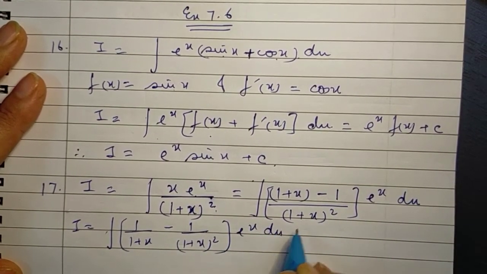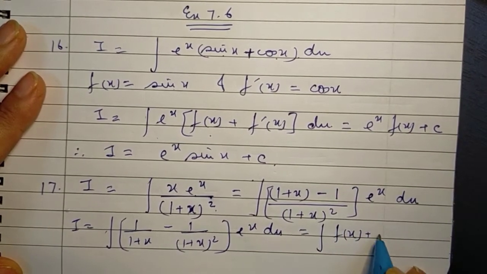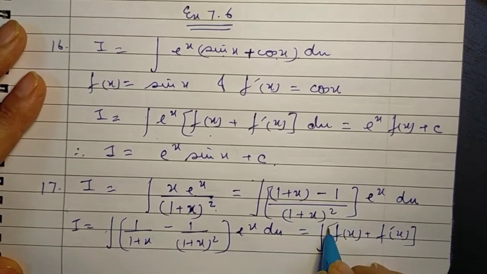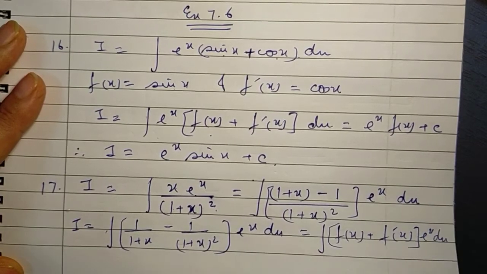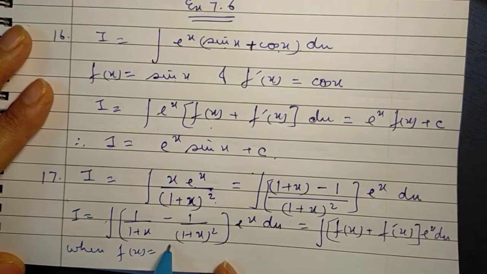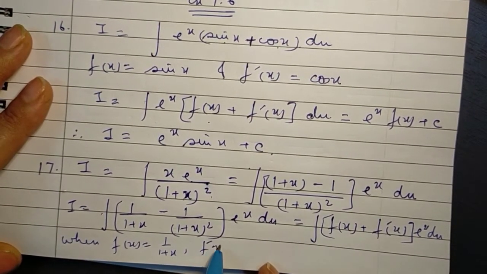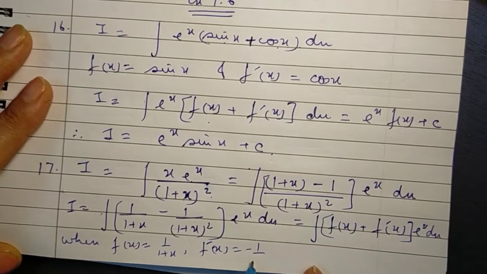e raised to x dx, which is of the form f(x) plus f'(x) into e raised to x dx, where f(x) is 1 upon 1 plus x and f'(x) is minus 1 upon (1 plus x) whole squared.